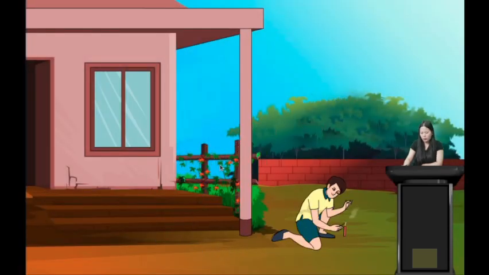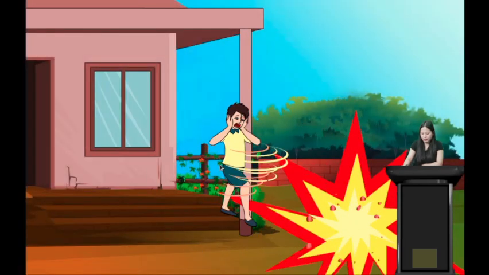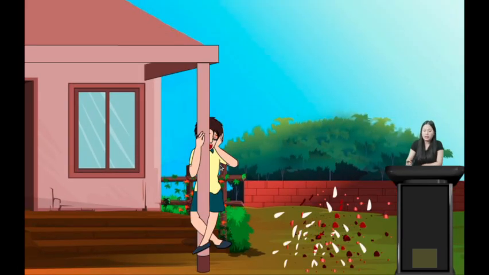Okay, so here we see a boy. When he ignited these crackers, it exploded, right? There is a sudden reaction and there is explosion. So this is another example. This is an example of another type of combustion known as explosion.